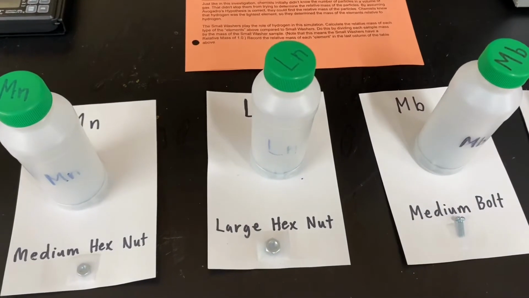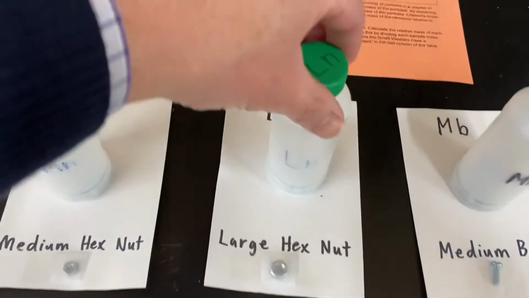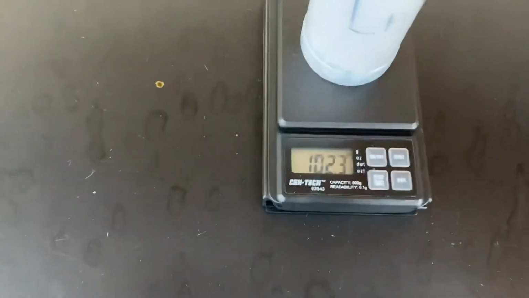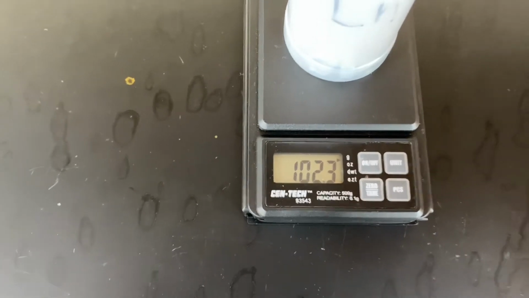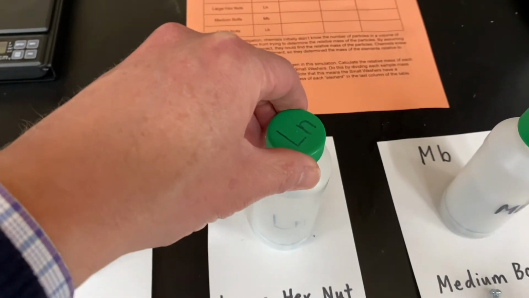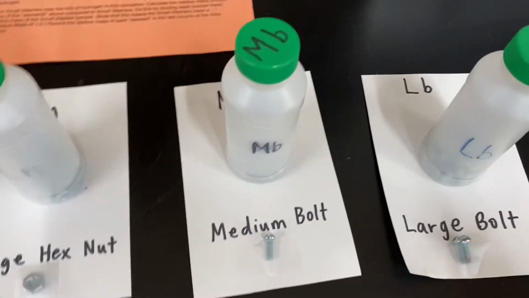Let's next measure the mass of the large hex nut sample. And let's record a value of 102.3 grams. Two more samples to go. Let's get the medium bolt.